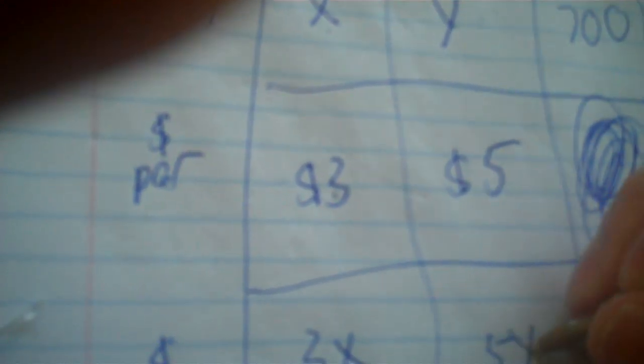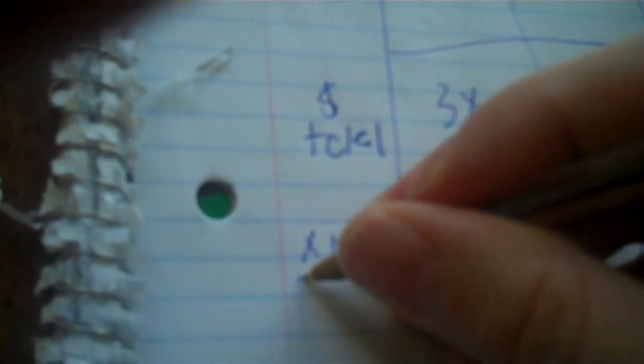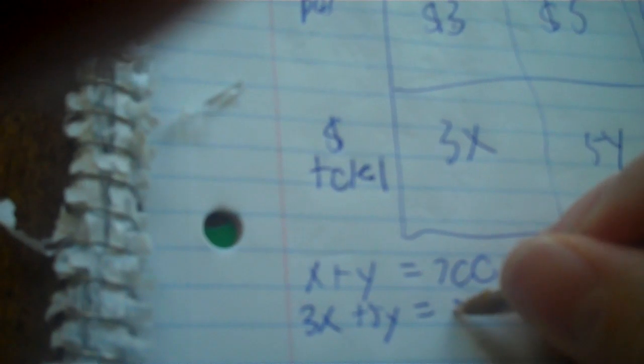Then the student tickets cost $3 and the adult tickets cost $5. So X times 3 is 3X, Y times 5 is 5Y. And then you have two equations, so make kind of a cross down here so you can write the two equations. Because you have X plus Y equals 700, and you have 3X plus 5Y equals 3,078.